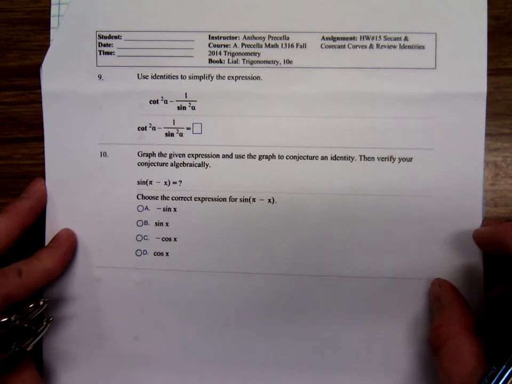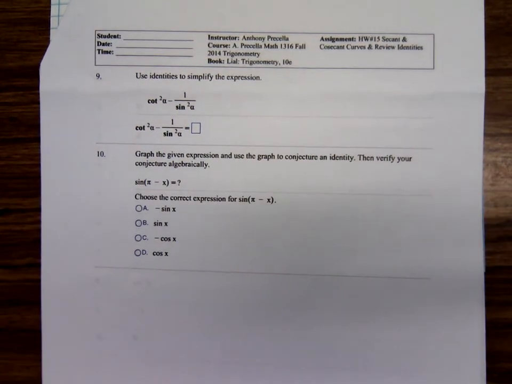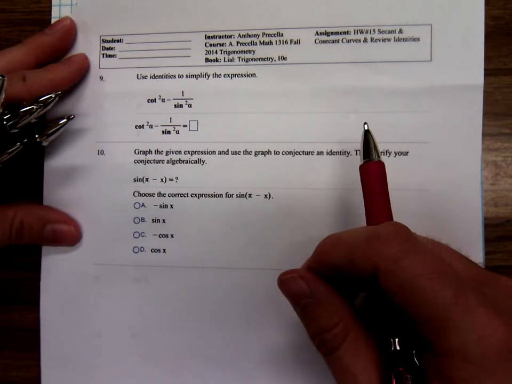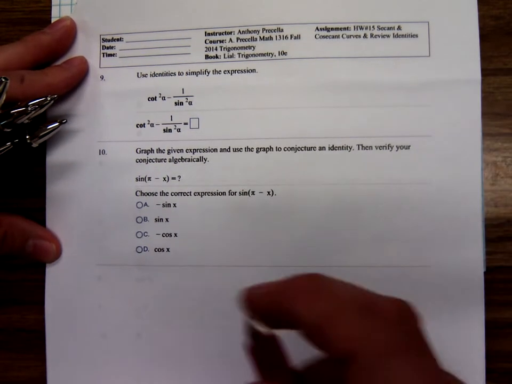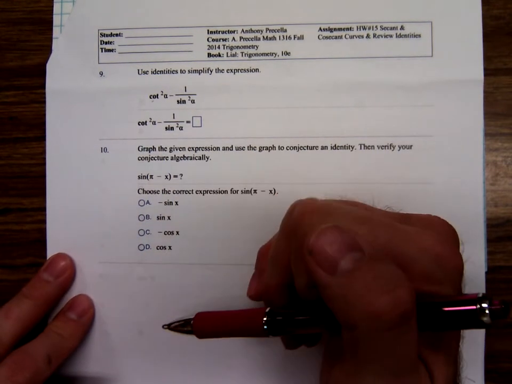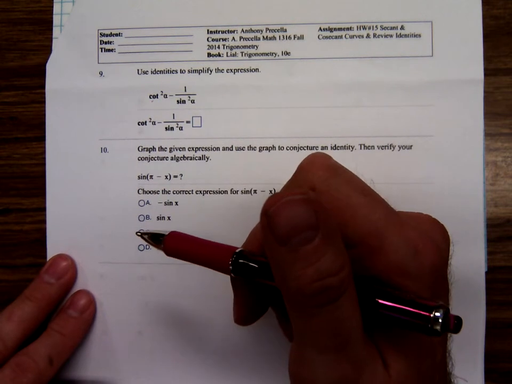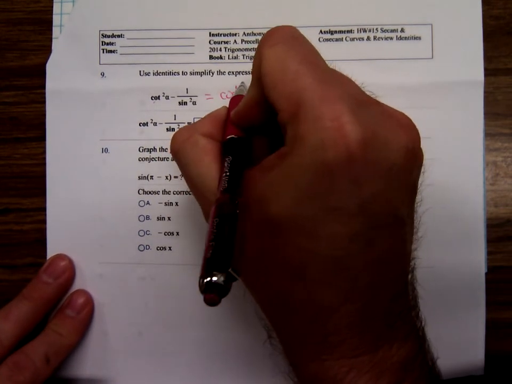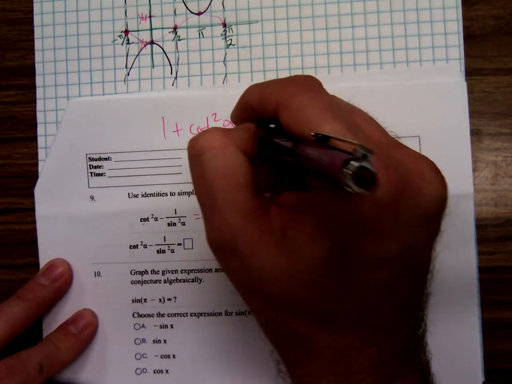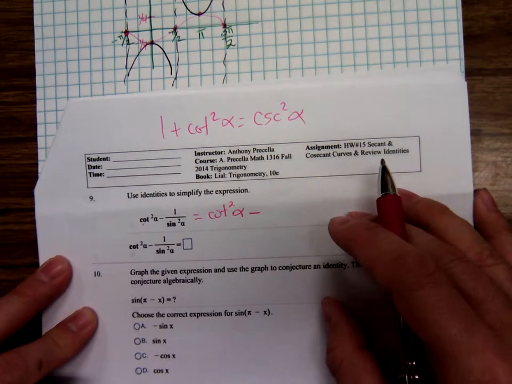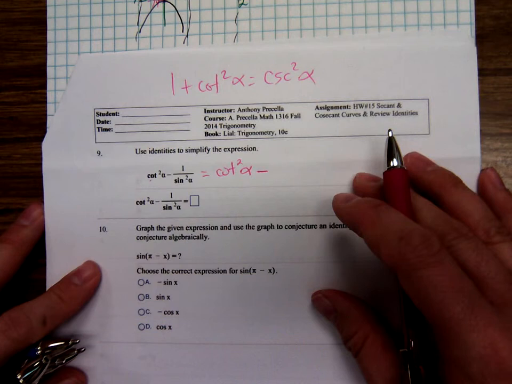Let's see. Number 9. Use identities to simplify this expression. And I hope that y'all's doesn't regenerate. When y'all pull up yours, they're not exactly the same as these, but they can't change a lot. Okay, that's the downside, because with trig, they can't just change the numbers like with algebra. Cotangent squared alpha minus 1 over sine squared alpha. Just because of what we had just done, we had just used 1 plus cotangent squared alpha equals cosecant squared alpha. So I'm sort of thinking maybe that identity is going to be used again.